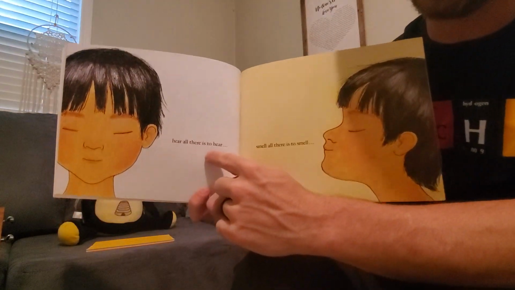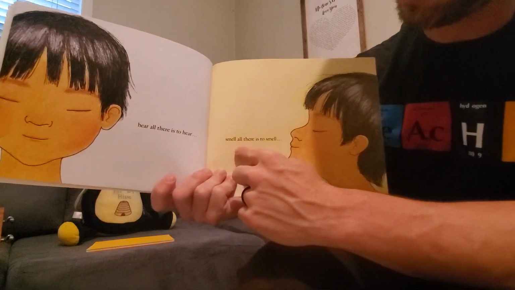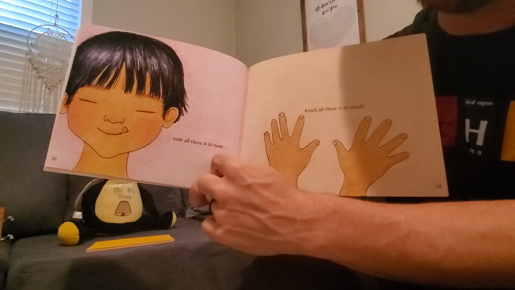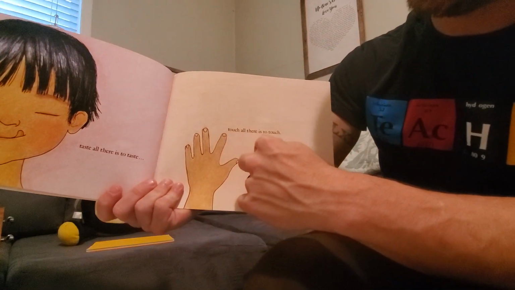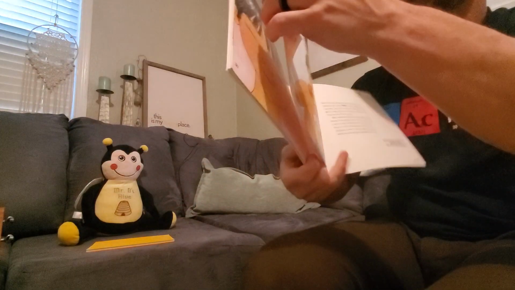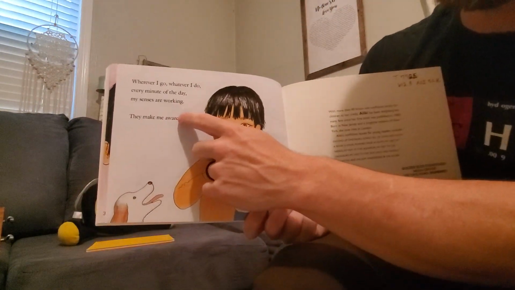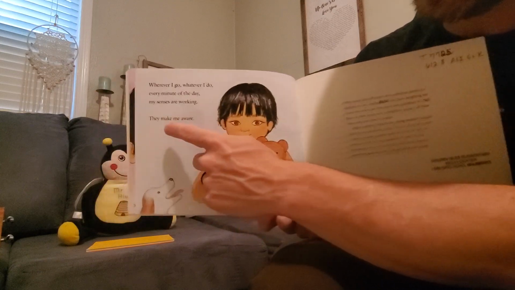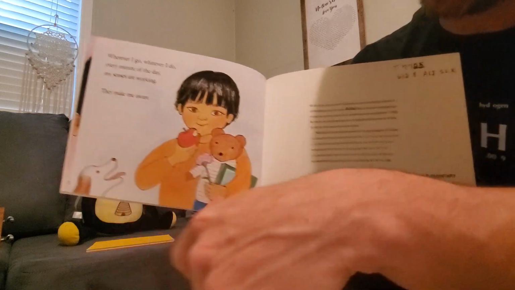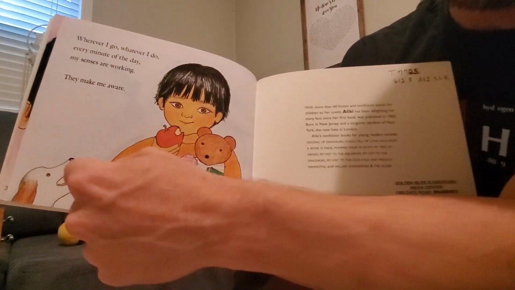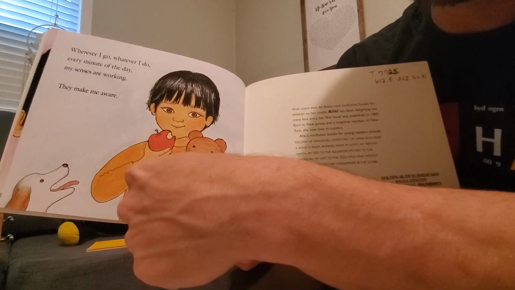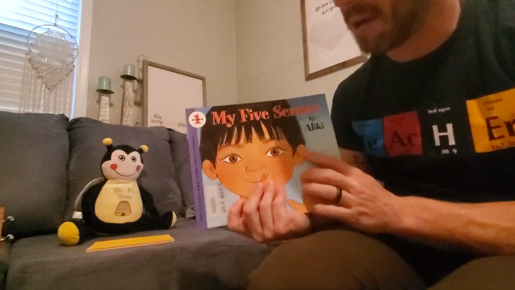Hear all there is to hear. Smell all there is to smell. Taste all there is to taste. Touch all there is to touch. Wherever I go, whatever I do, every minute of the day, my senses are working and they make me aware. Look here, he's got something to hear, touch, smell, taste, and see. I hope you love this book, My Five Senses.